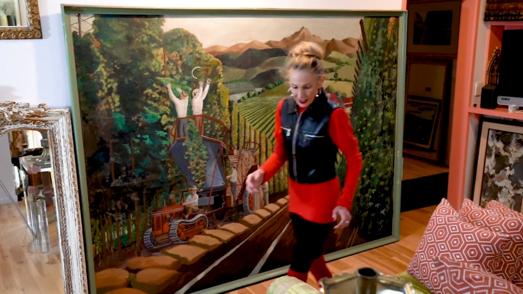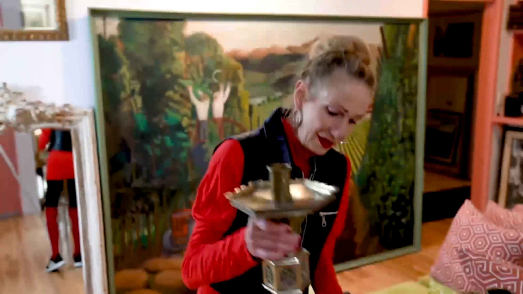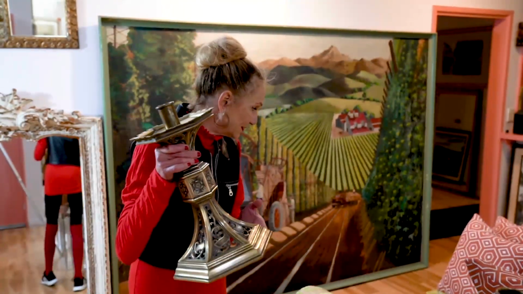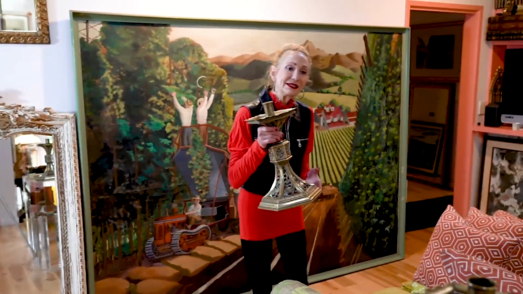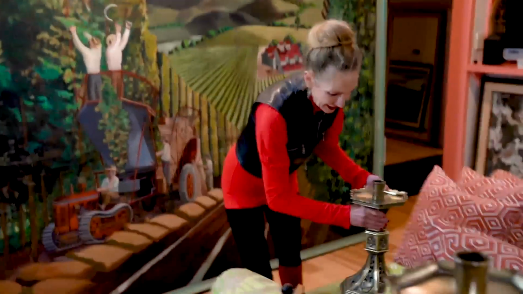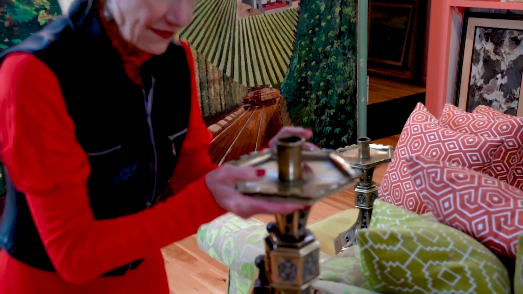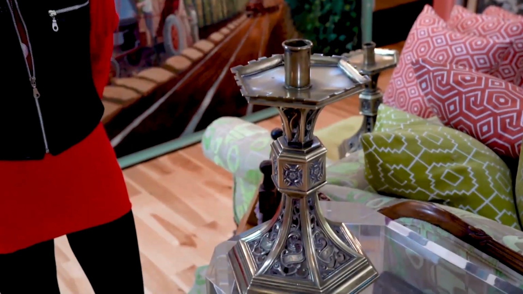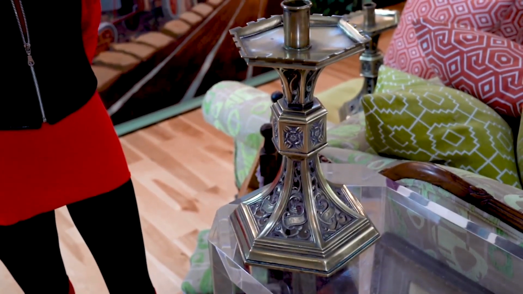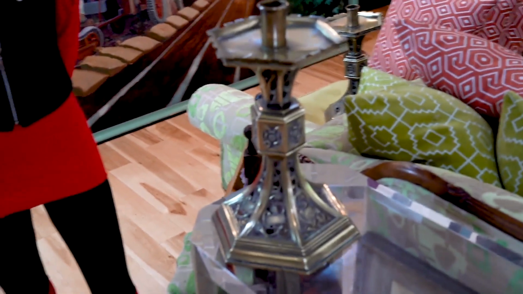Okay, so we look at these candlesticks right here, and these are ecclesiastical candlesticks. When we say ecclesiastical, I mean that these are from a church. So they're from an altar of a church somewhere. I bought these from, what do they call it, like a street fair, where people have booths and are selling things from their booths. And it appealed to me. I think they were under $50 a pair, and I just thought, I really love these.